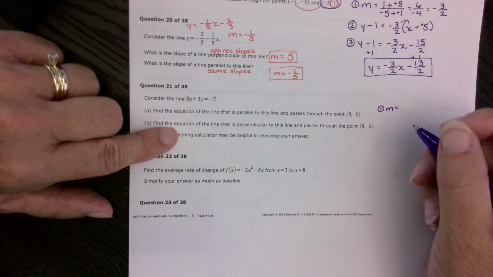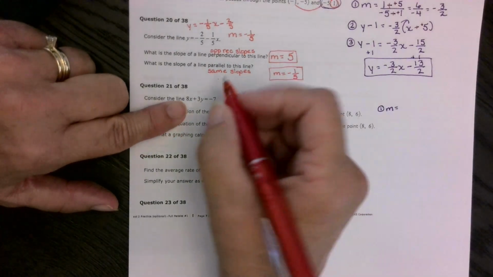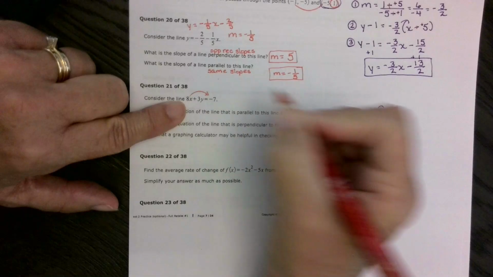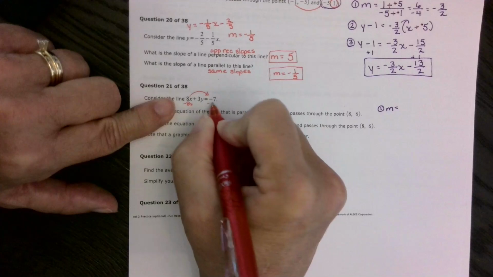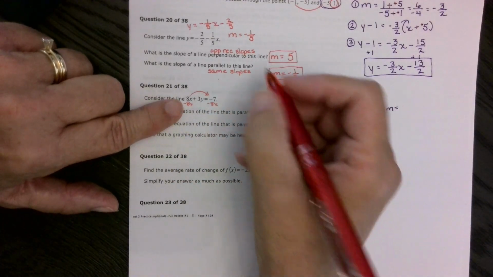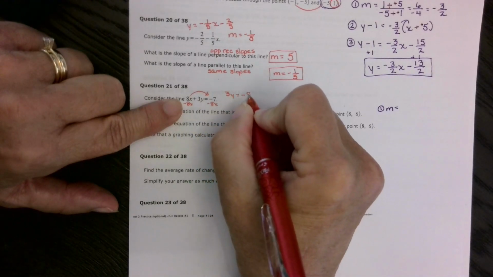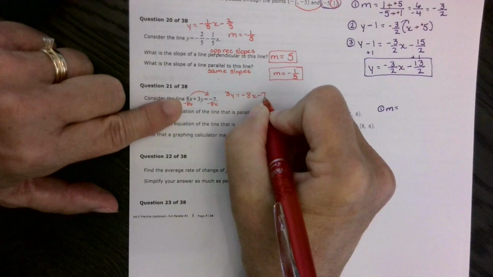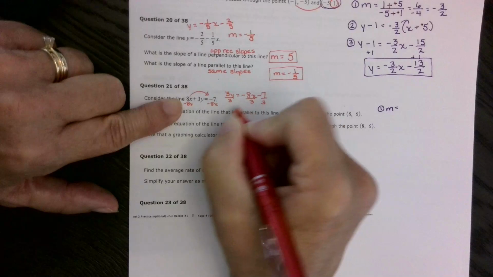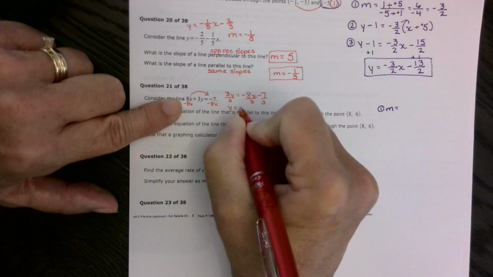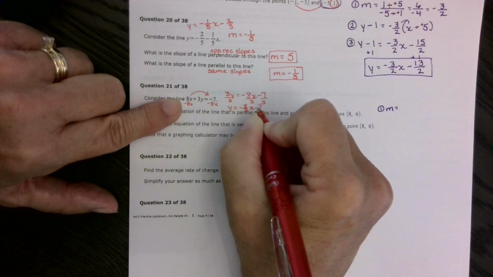Okay, so let's find the slope here. What we've got to do is get it in slope-intercept form. Take that 8x to the other side by subtracting it. We are going to have 3y equals -8x minus 7. Divide everything you see by 3. Y equals -8/3 x minus 7/3.